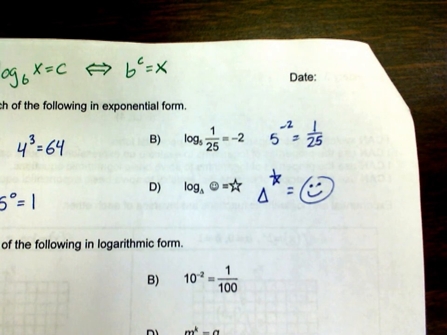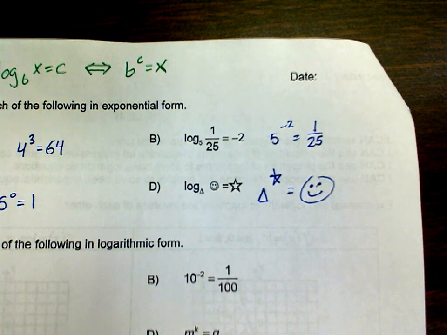Oh, it's too slow. Cue the music. Behold the power of logs. I wish you could see this guy jamming out on that video. He's way into it. It's awesome.